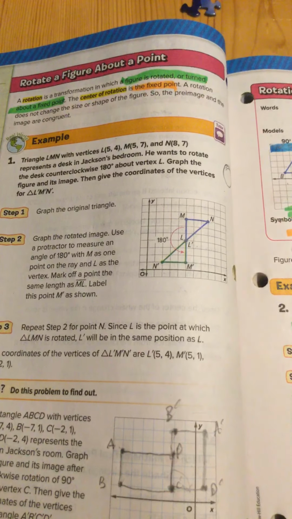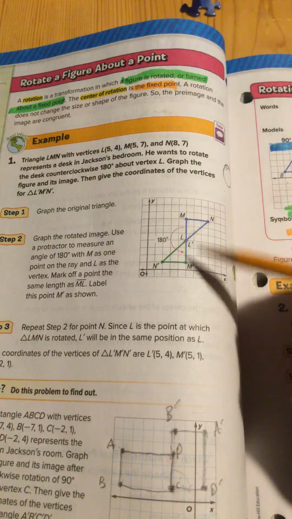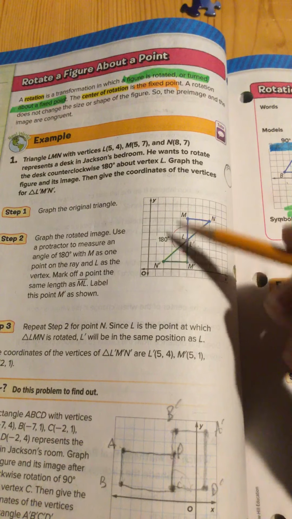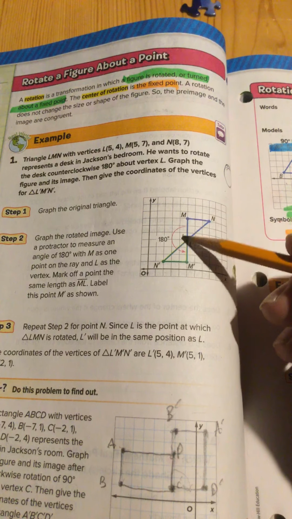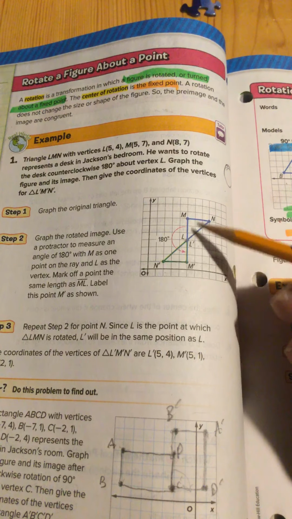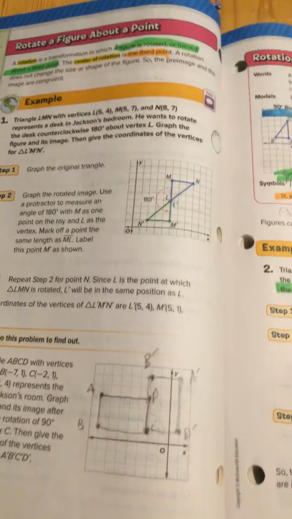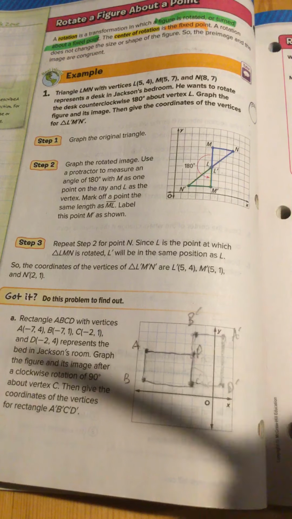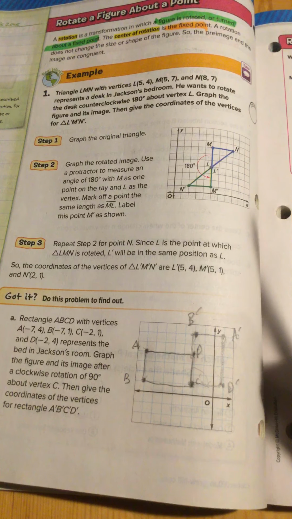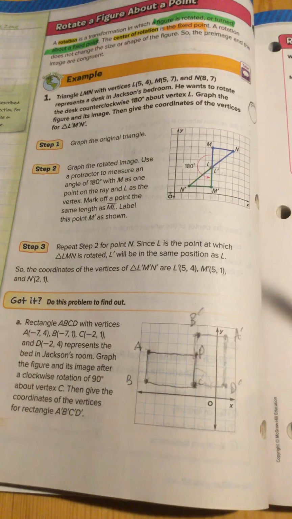My second takeaway that I want you to have is that this 180 degrees is going to make a straight line on a vertex one. And that on a 90 degree one, it's going to be a 90 degree angle. So it'll go from flat to up the position.